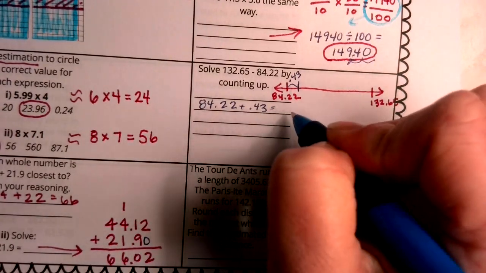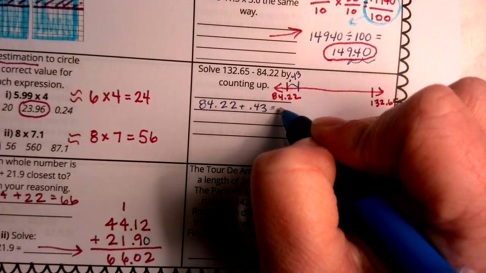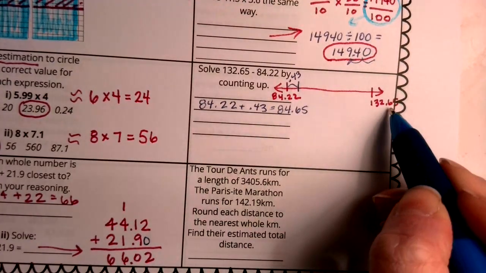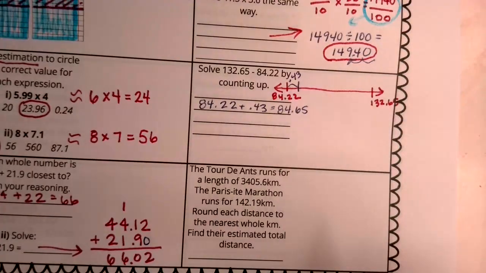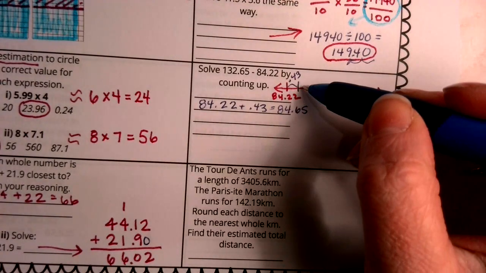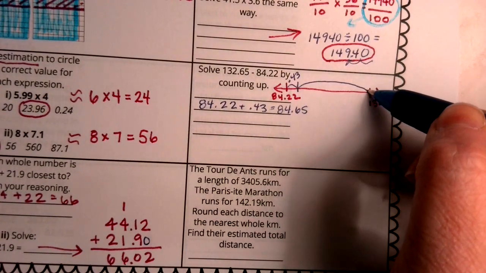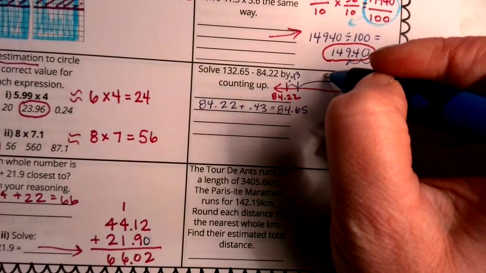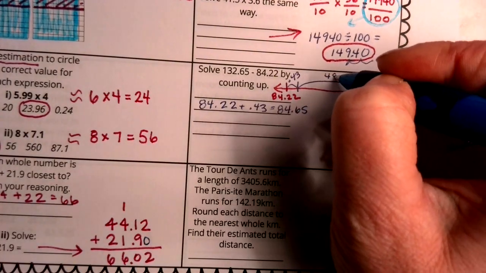And what it becomes is, take note, 84 and 65 hundredths, which is my target decimal value to get to. Now, all I have to do is one large number line leap. And in this large number line leap, I'm going up exactly 48 wholes.